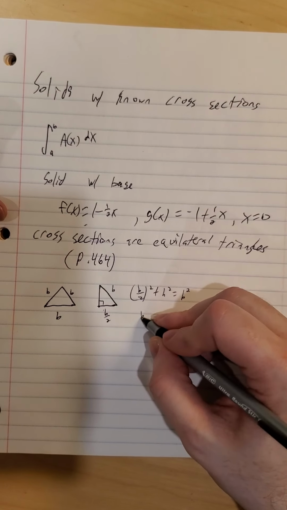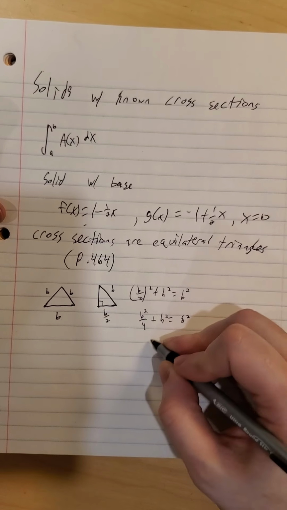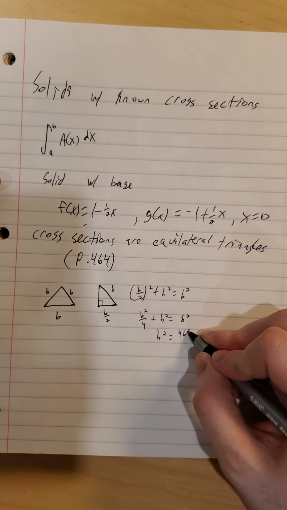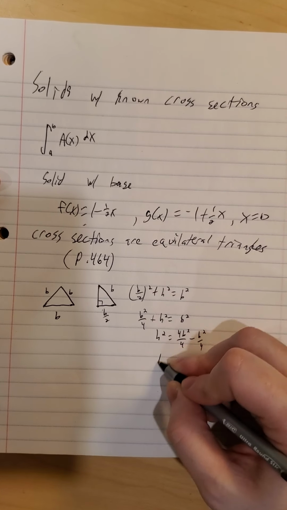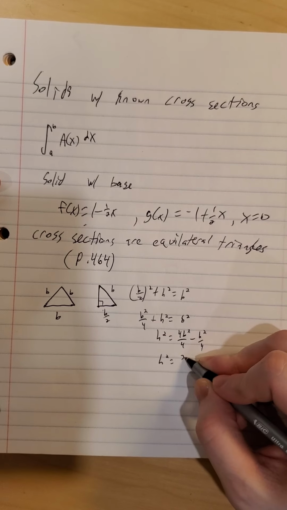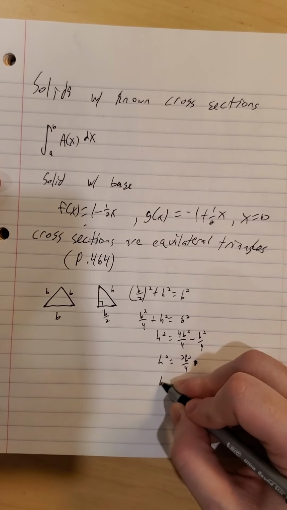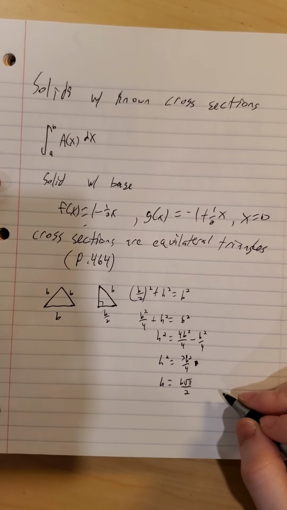Our dear friend Pythagoras helping us out there. So h squared is 4b squared over 4 minus 1b squared over 4. So h squared is 3b squared over 4. So then our h is b root 3 over 2.